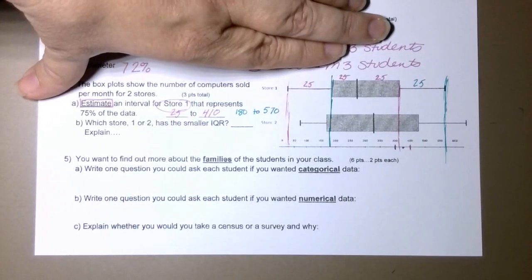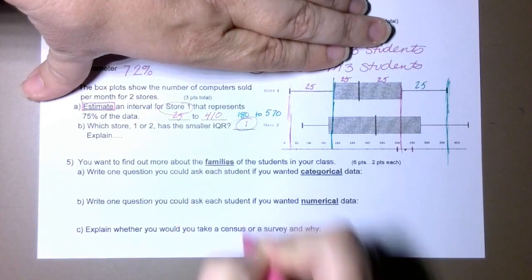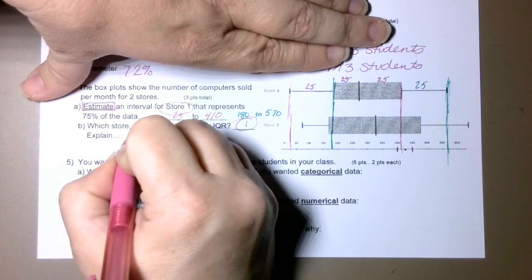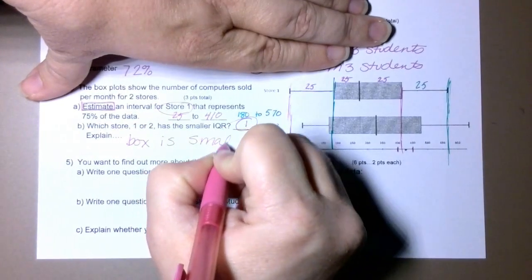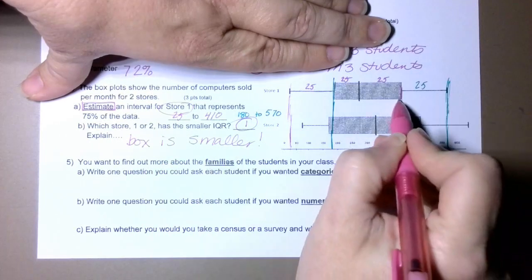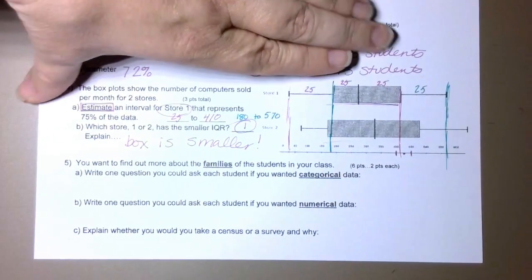Questions there. Which store, 1 or 2, has the smaller IQR? Which one? Why? Box is smaller. Remember, the IQR is the length of the box. So the smaller IQR is going to have the smaller box.